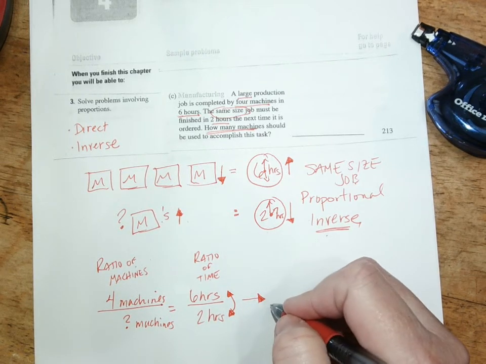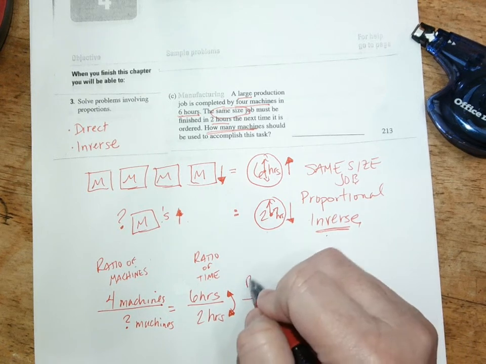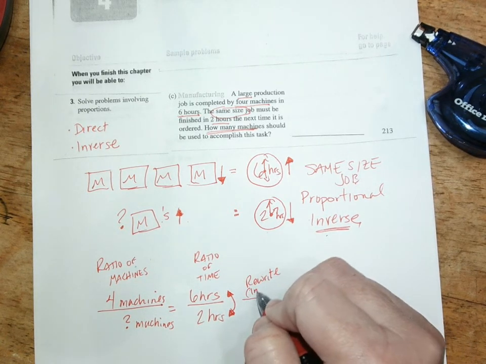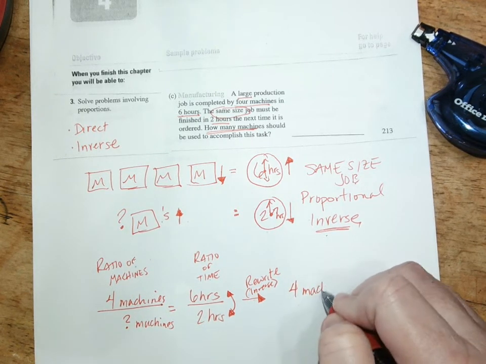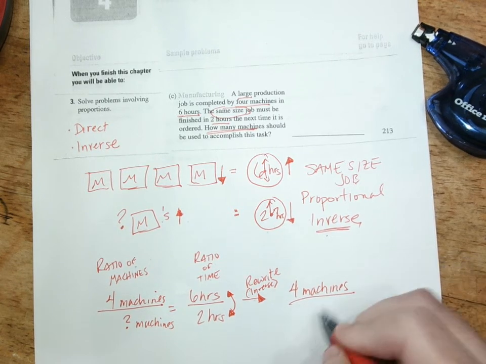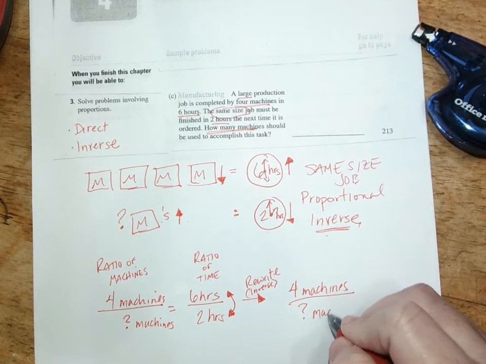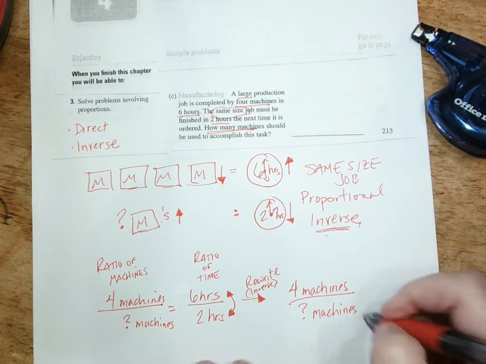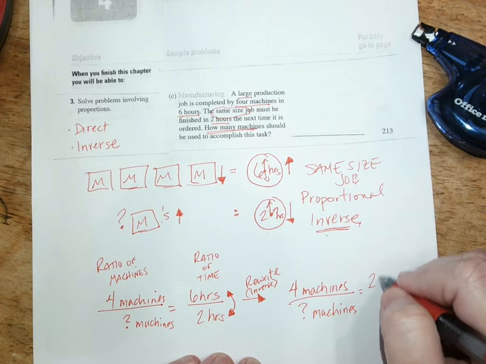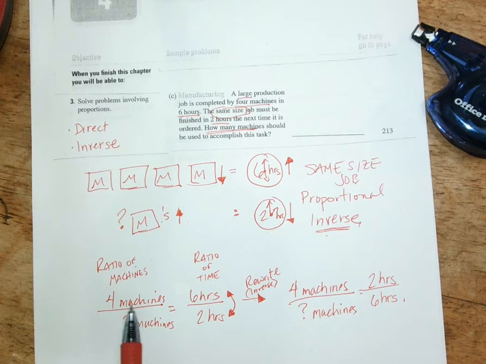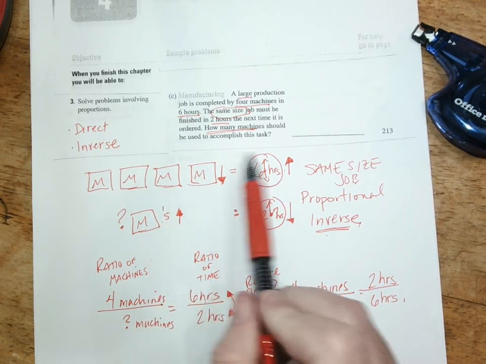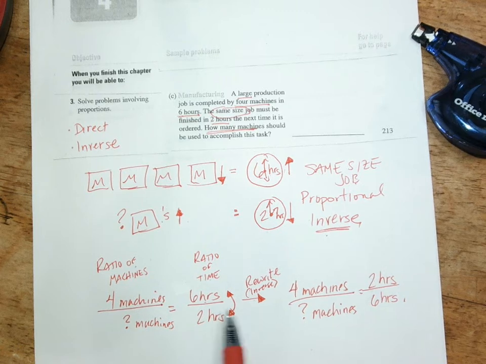So when we switch these, we put that we have 4 machines over, we don't know how many machines, is equal to 2 hours over 6 hours. This is our inverse proportion because we set it up like we normally would. 4 machines, 6 hours, we don't know, to 2 hours, but then we flip them because it's an inverse relationship. The more machines we have, the less time it's going to take. So we flip-flop this here and came up with 2 over 6.